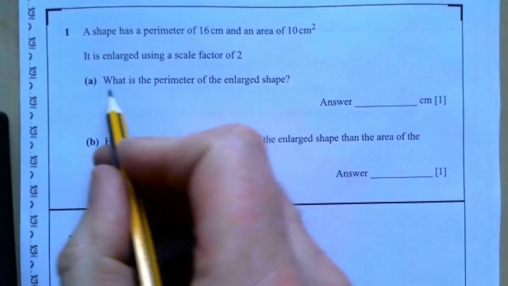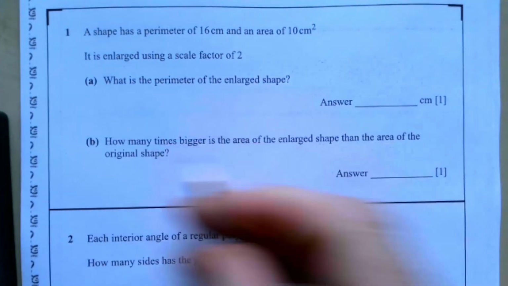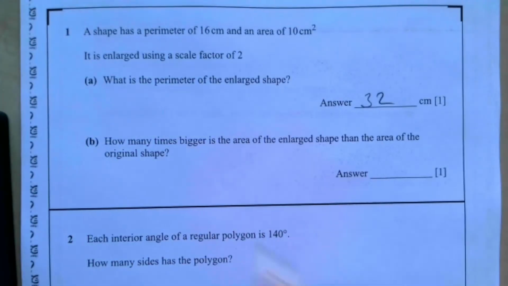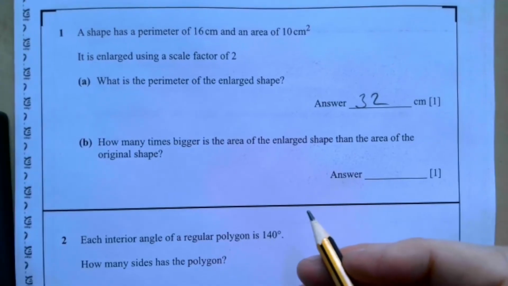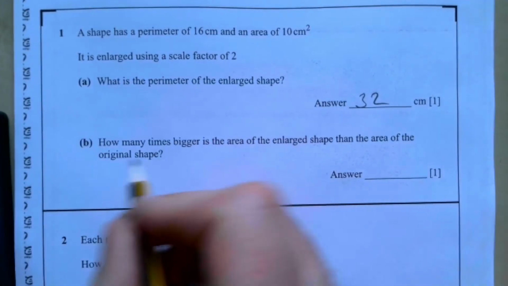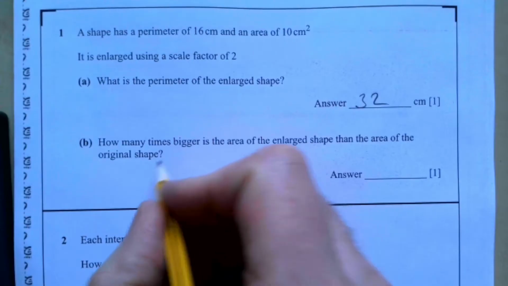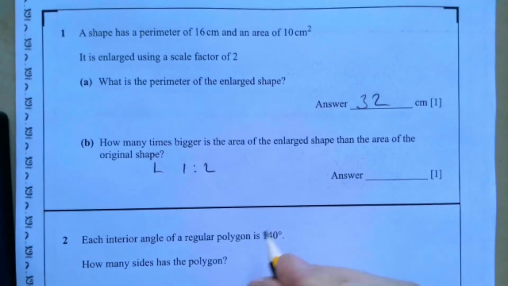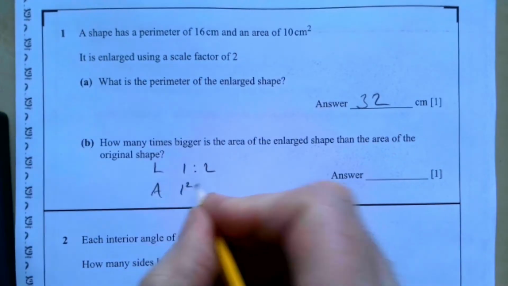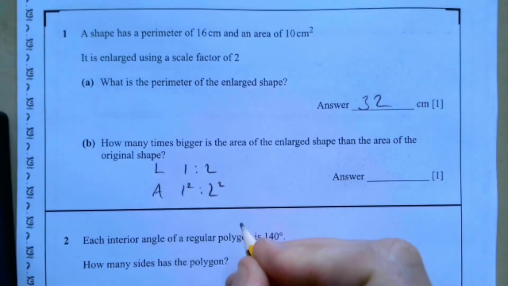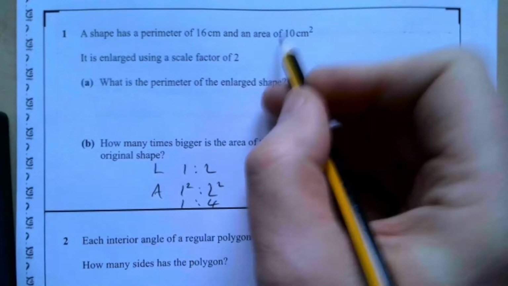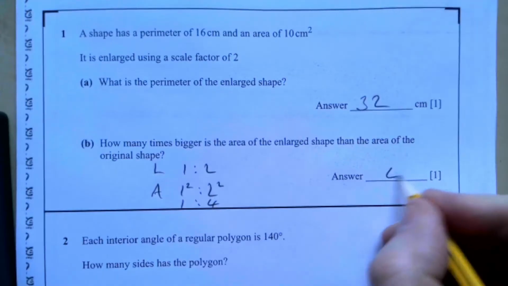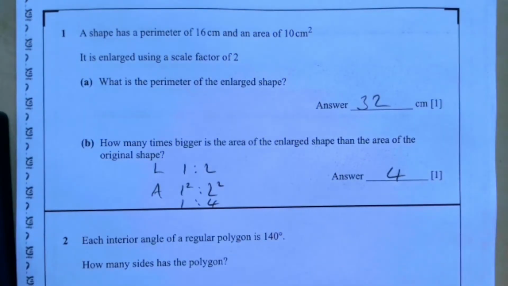So, a straightforward one. The perimeter is just going to be doubled because it's a length, so it's going to be 32. How many times bigger is the area of the enlarged shape than the area of the original shape? Now, area is a wee bit different. If the lengths are in the ratio 1 to 2, that's what scale factor 2 means, then the areas are going to be in the ratio 1 squared to 2 squared. You've got to square that, so that's actually 1 to 4. It doesn't even ask you that it's going to be 40, it just wants to know how many times bigger. So the answer to that would be 4.